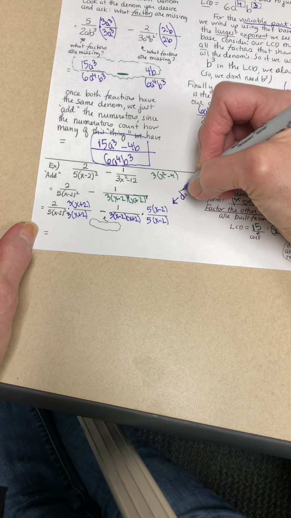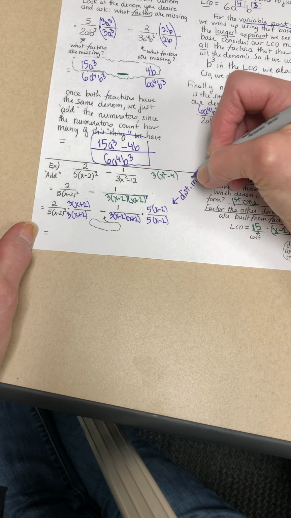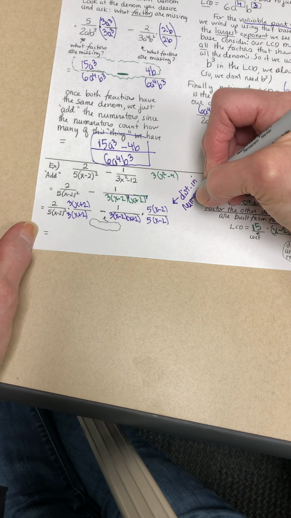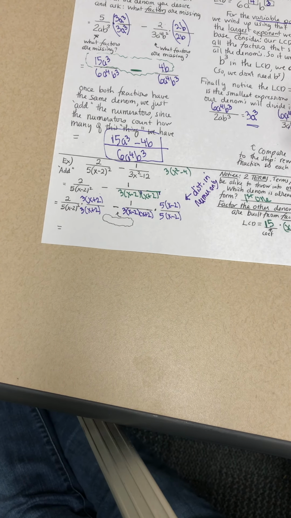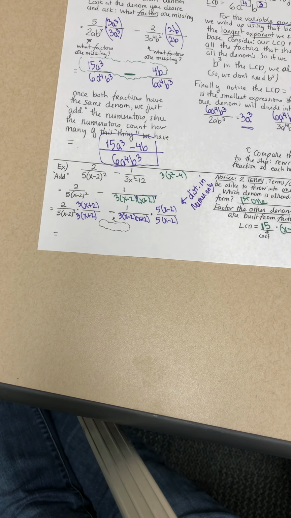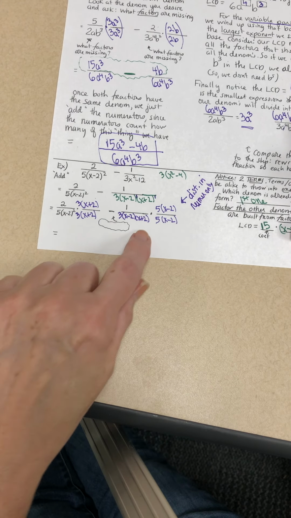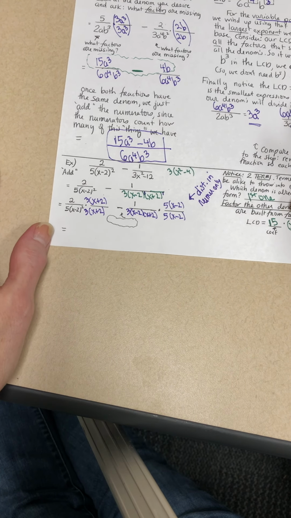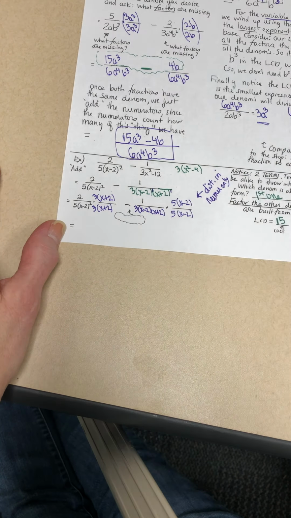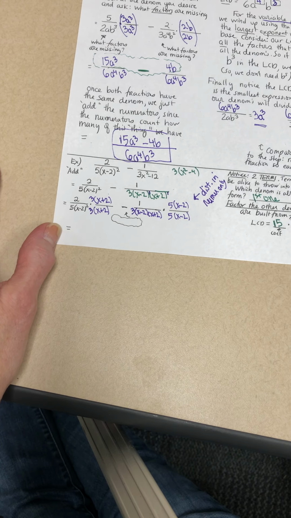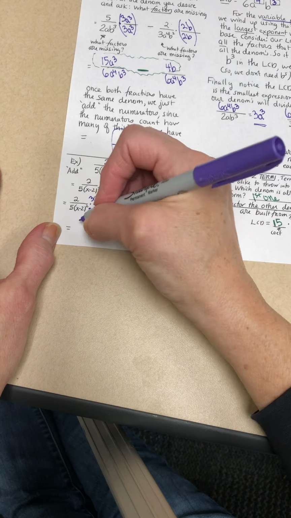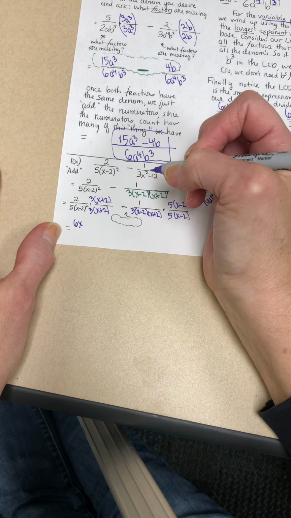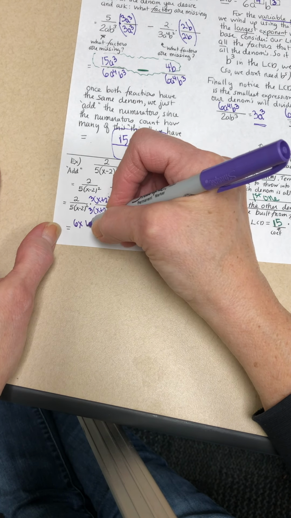I need to distribute in the numerators only. You never add the denominators. You don't need terms in the denominators to add. It would just be a pain to multiply that denominator out. But I do need to add numerators, and when you add, you need terms. So 2 times 3 is 6, so this is really 6x plus 12.